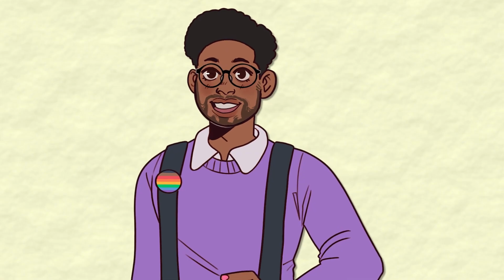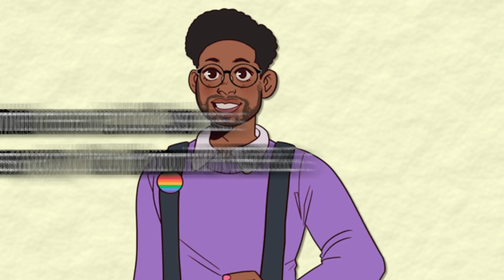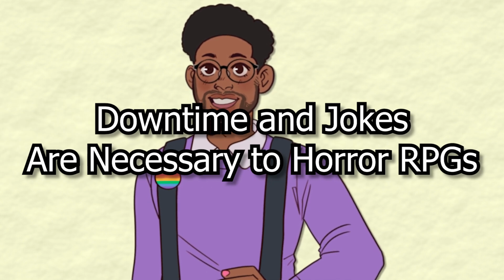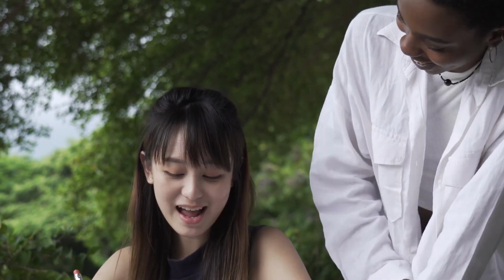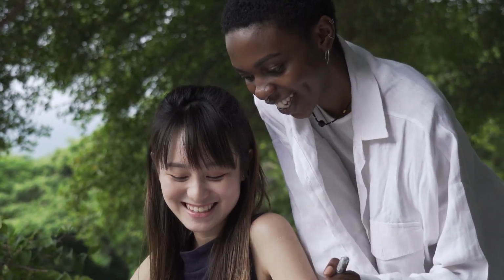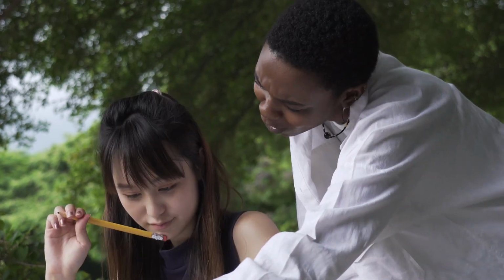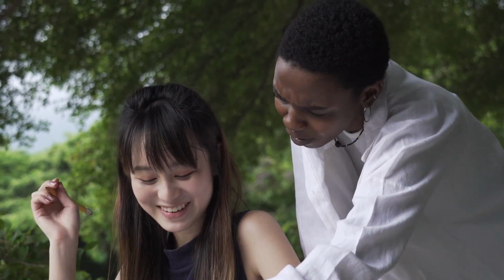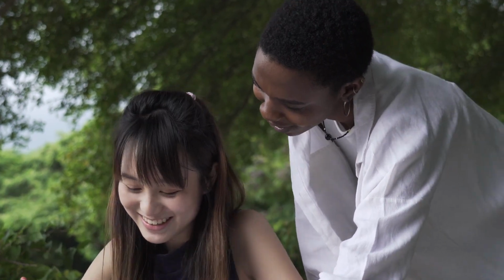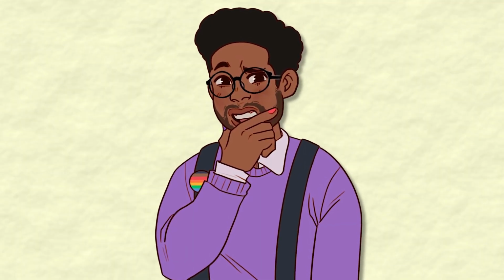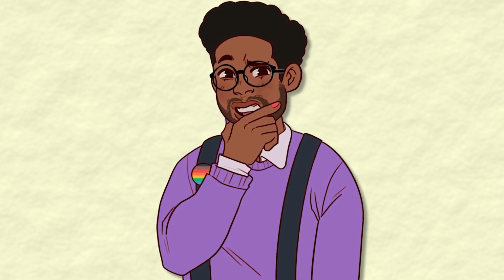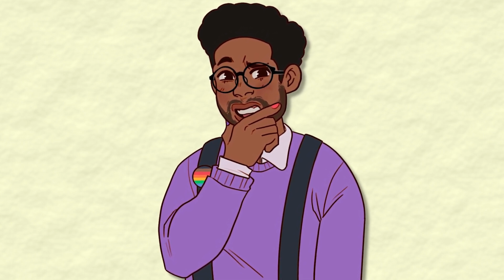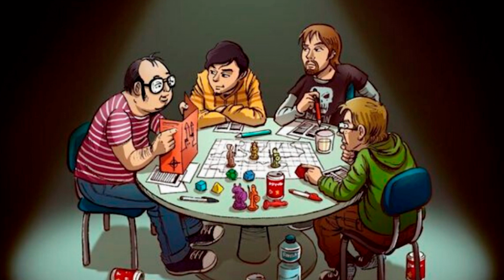Also, don't stop your players from having fun and being funny in your horror RPG. Give players and the player characters downtime and time to make jokes. This will allow players to recuperate and relax rather than being stressed by every single horrifying encounter. Humor is a great way both in character and out of character to respond to tense and awful situations. Think about it. How many times have you been in really uncomfortable situations and a quick joke got you out of that situation?